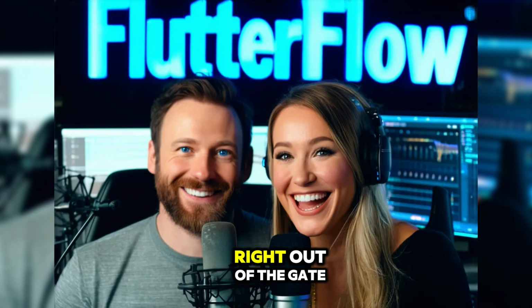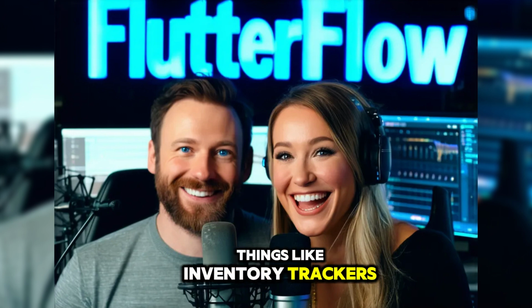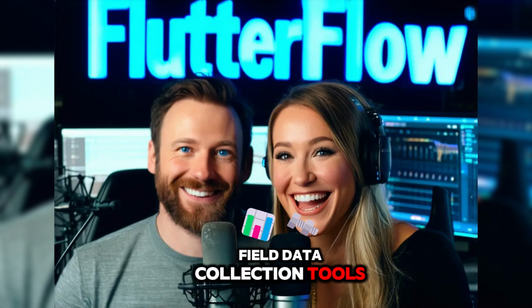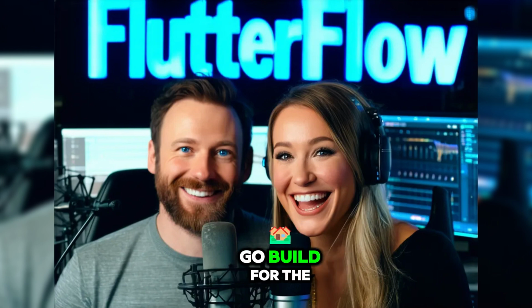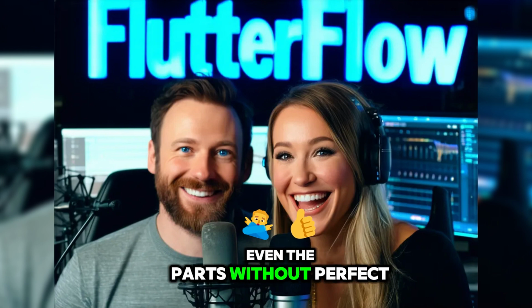Starting with January, right out of the gate, FlutterFlow dropped SQLite for offline data storage. Huge, right? Yeah, game changer for a lot of apps. Suddenly you could build things like inventory trackers, field data collection tools, even offline games. Exactly. It's like they were saying, hey, go build for the whole world, even the parts without perfect internet.